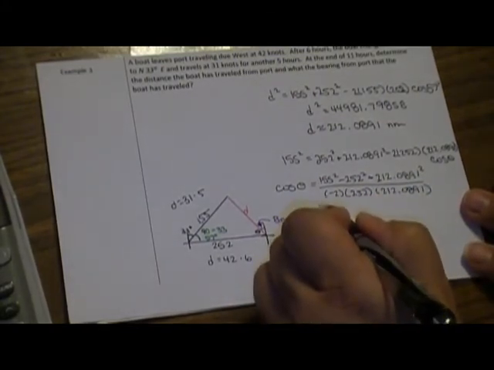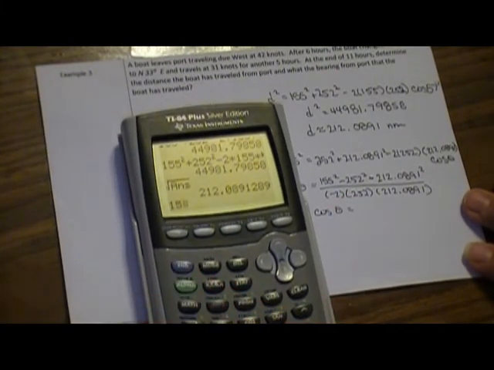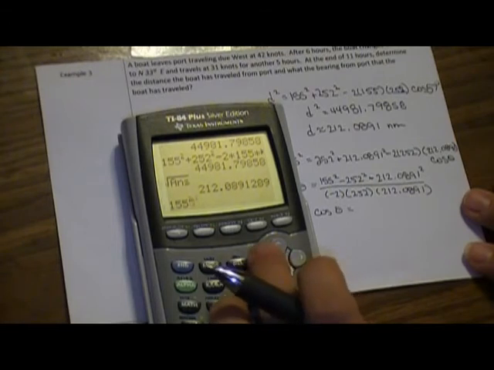There's a lot of 2's there. All right, so the cosine of theta is going to come out to be 155 squared. Hold on, wait, I forgot my parenthesis.